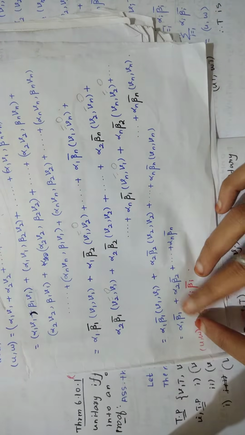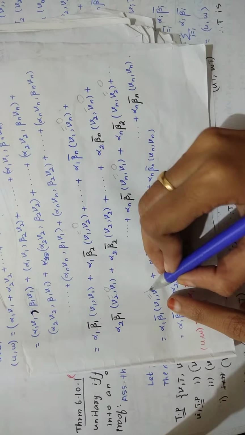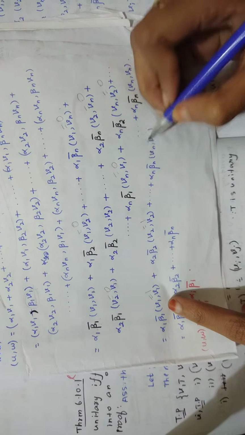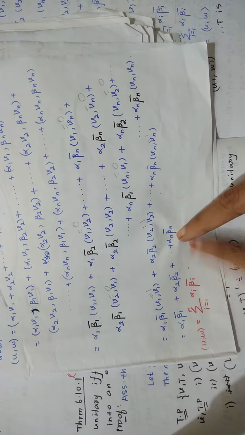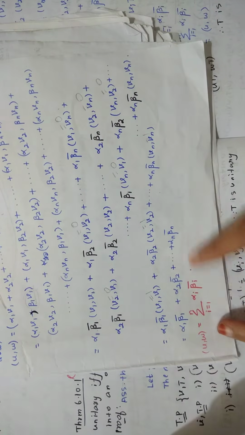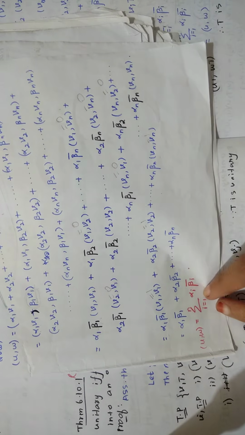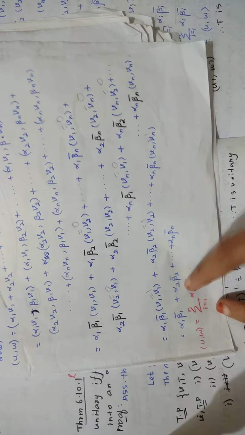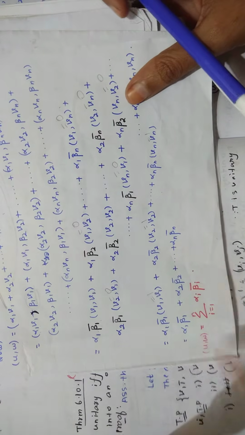Now what you are doing is, the v1 value is 1, no? This is 1, this is 1. So you will get this: alpha 1 beta 1 bar plus alpha 2 beta 2 bar plus etc. alpha n beta n bar. Now this can be written like this, summation i is equal to 1 to n alpha i beta i bar. Right, so you found the value of inner product u comma w.